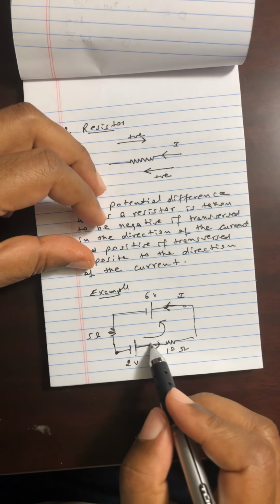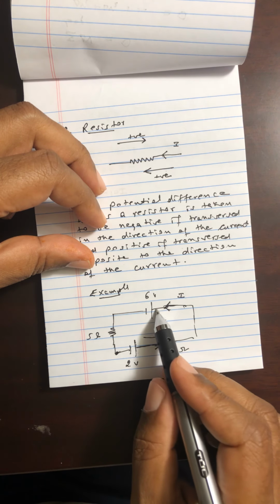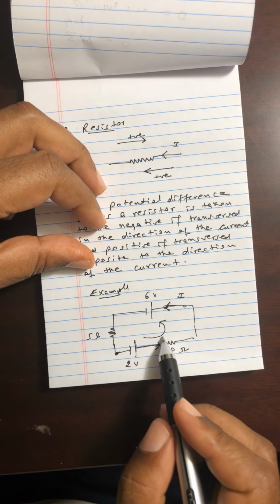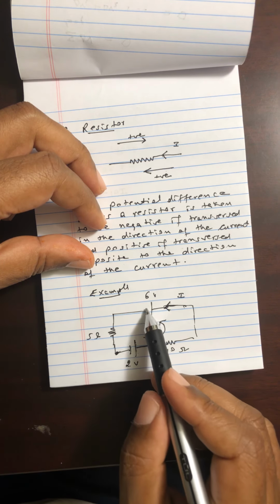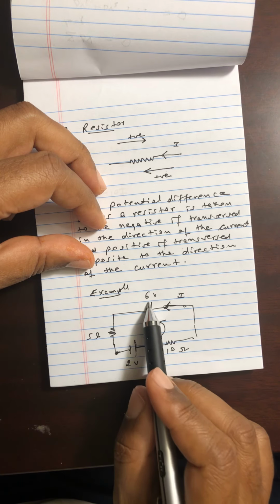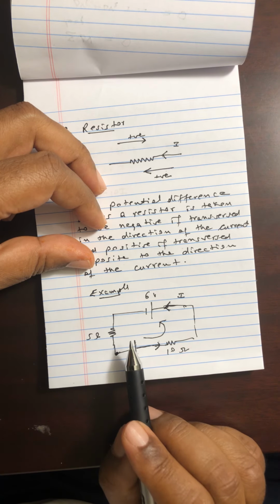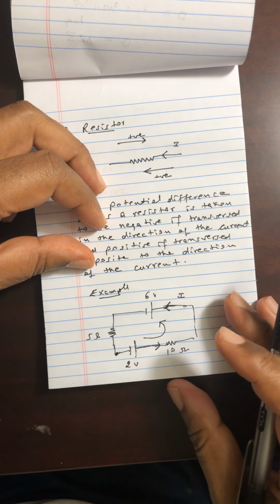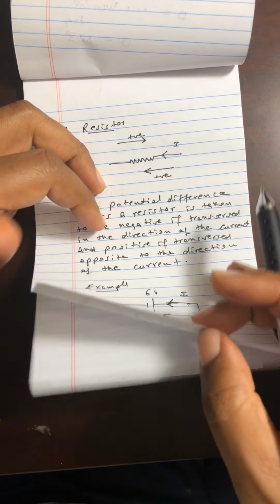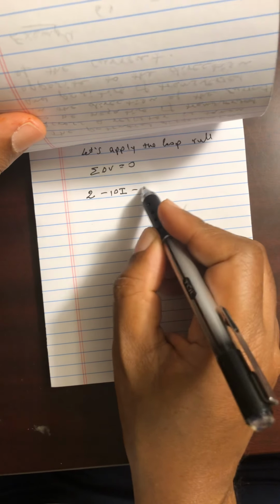We keep going, and then we encounter this battery over here. But now when you go this way, we're traversing it from the positive to the negative, so this one is taken to be negative according to our sign convention. We're going in the direction of decreasing potential, so that's going to be negative 6.